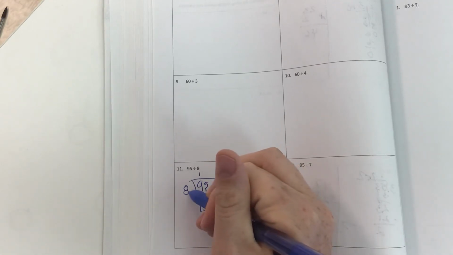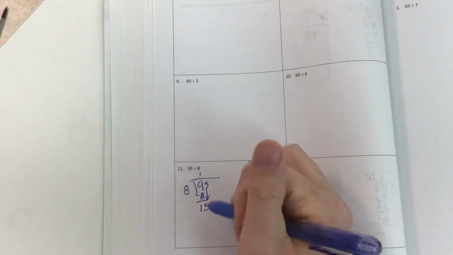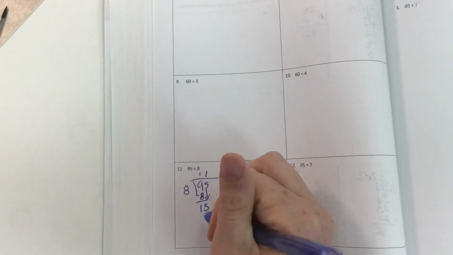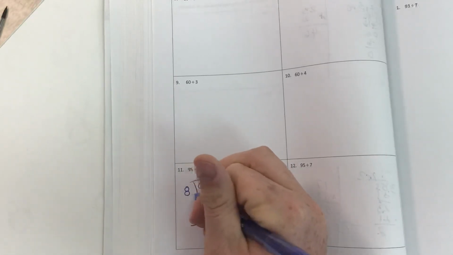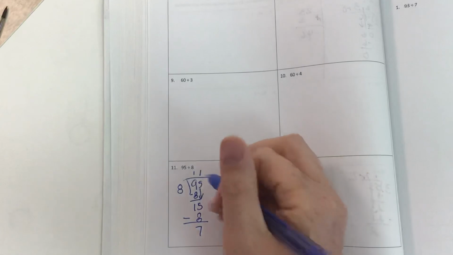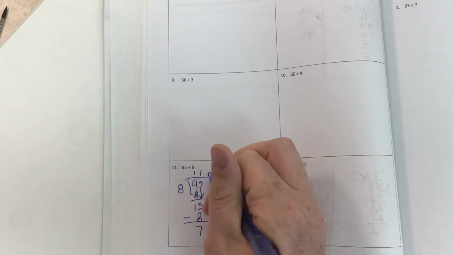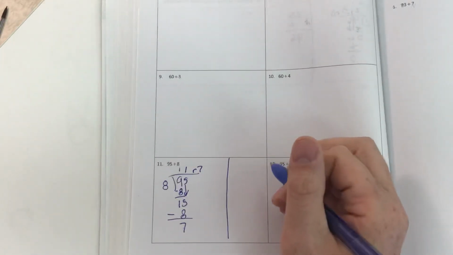And I ask myself, how many times does 8 fit into 15? And I know it's only 1 time, unfortunately. And when I subtract 15 minus 8, it's going to be 7. 7 is lower than 8, so I can't take any more 8's out. So the answer is going to be 11 with a remainder of 7.